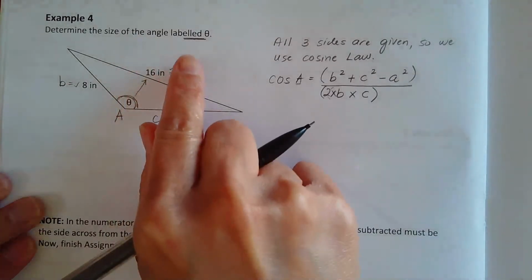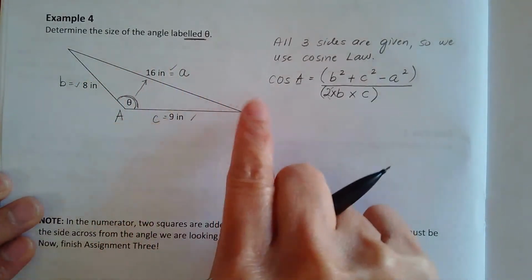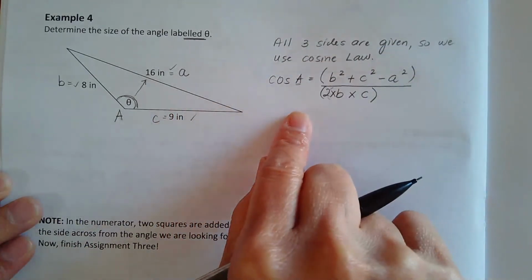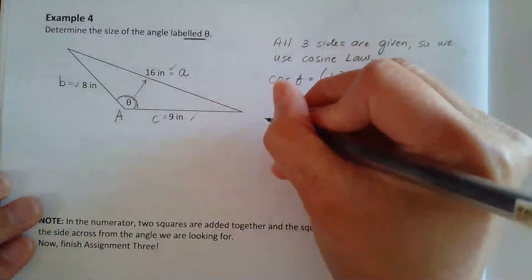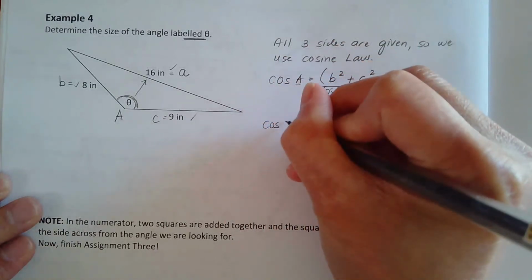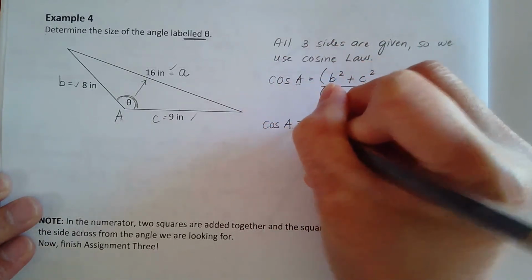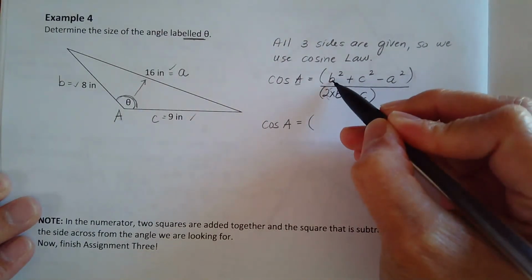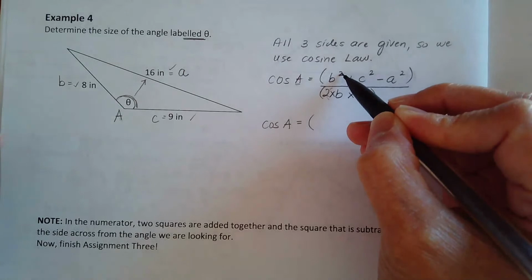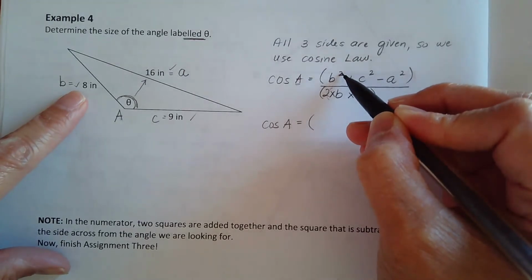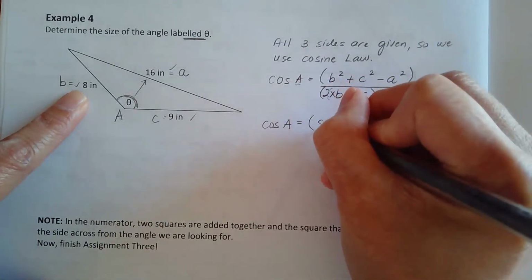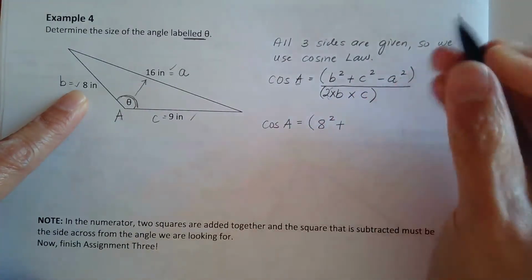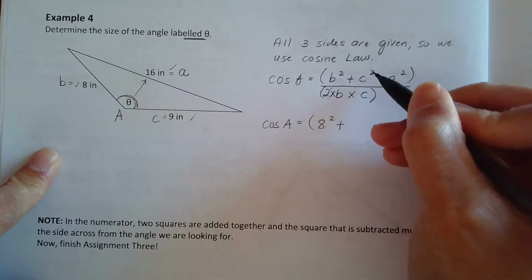Now, after we've labeled all of these, we're going to use our recipe, our formula, to substitute the values in the right places. So cosine of angle A, we don't know what angle A is. I'm going to put brackets, b squared. Which one's my b again? My b is 8, so 8 squared plus c squared.